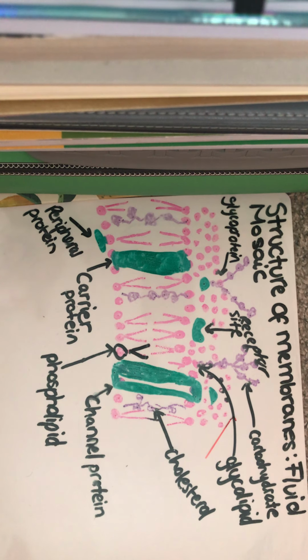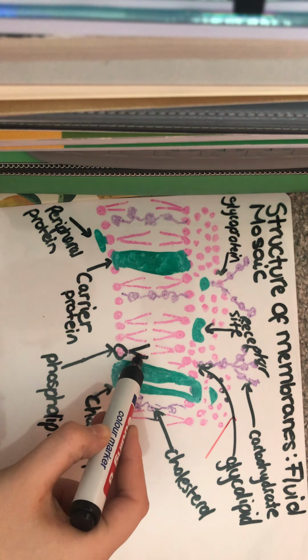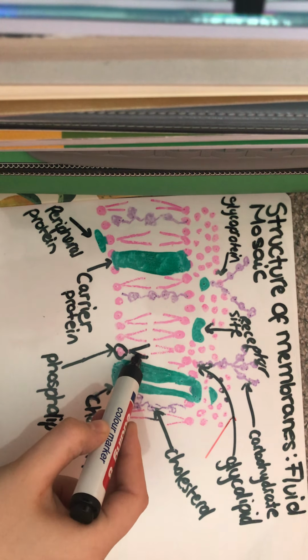So we've got these fatty acid tails, and these are hydrophobic, and that's why they face inwards on the membrane. So they repel water.